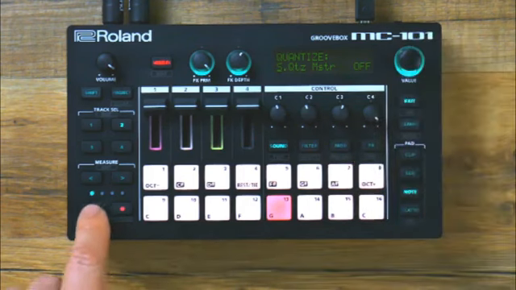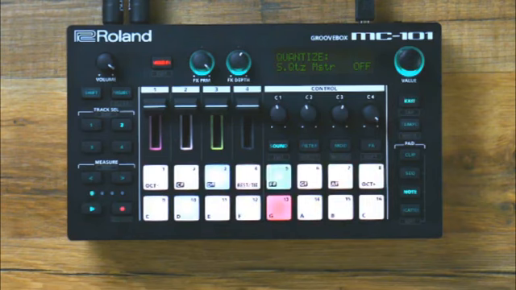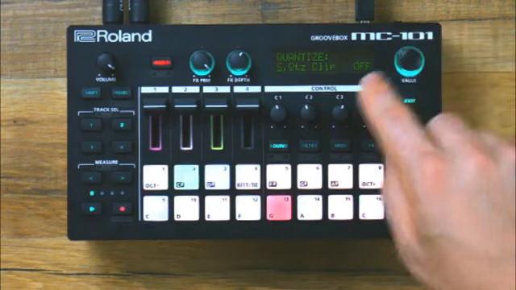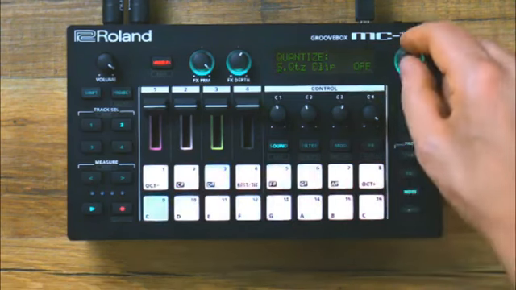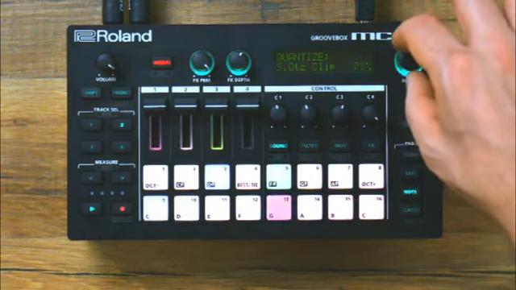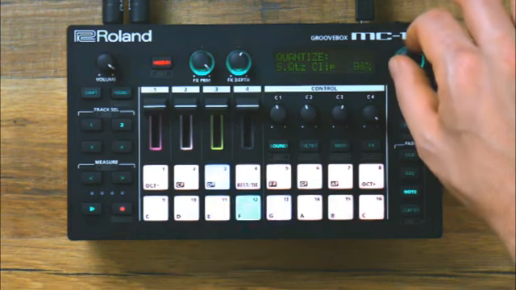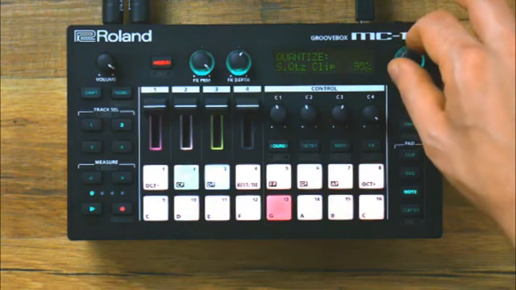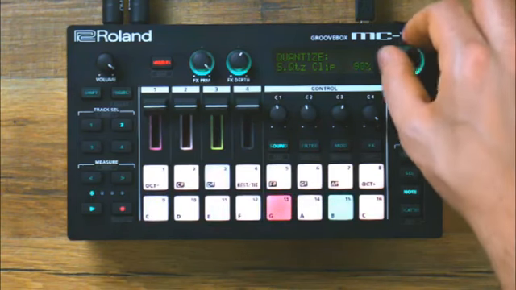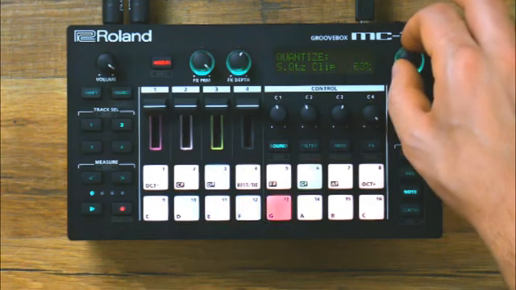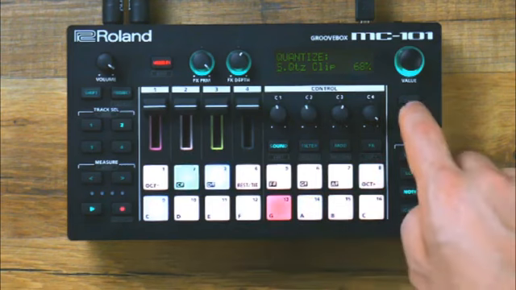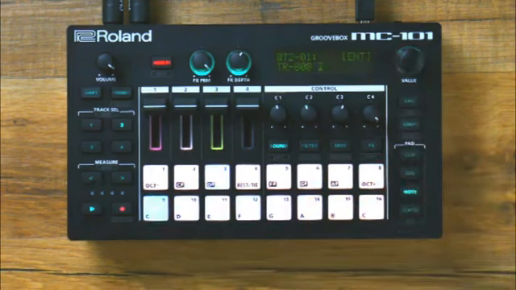So if I play a pattern now, there's some unquantized rhythms happening. If I go to where it says quantize clip, press in on the value knob, I can increase the quantize percentage and get things exactly how I want them. Then I can hit exit, and then it takes me back to the main screen.